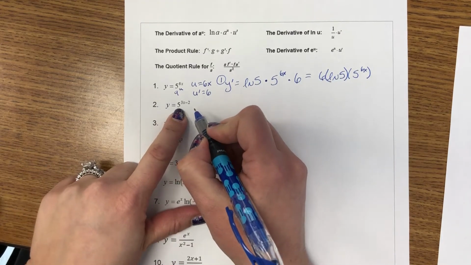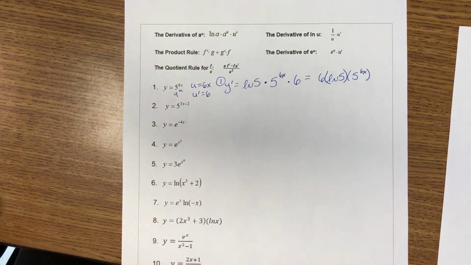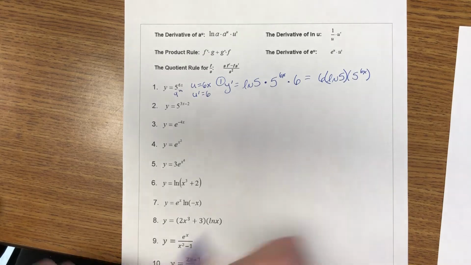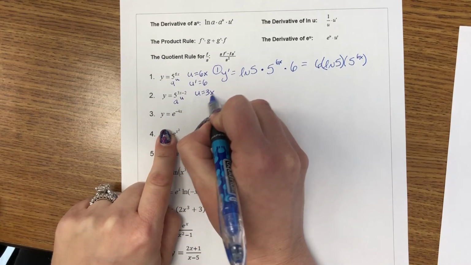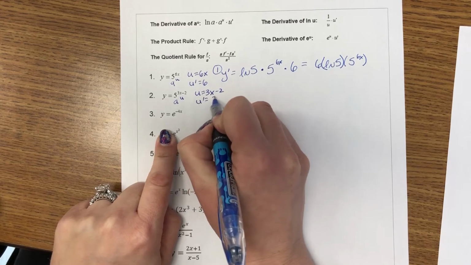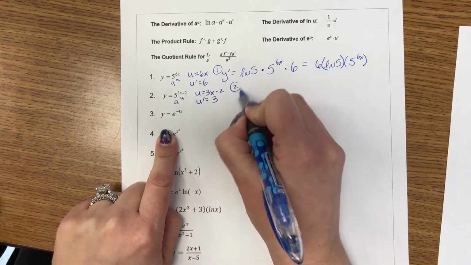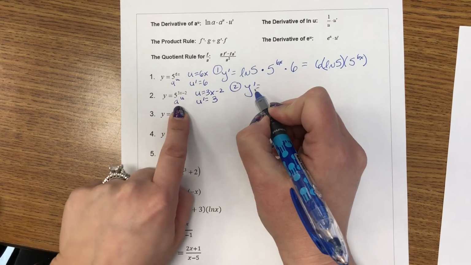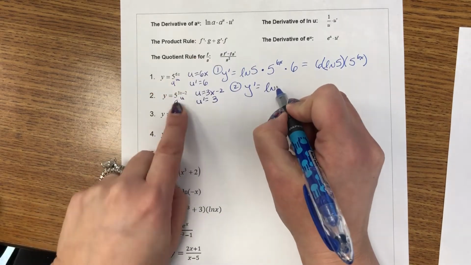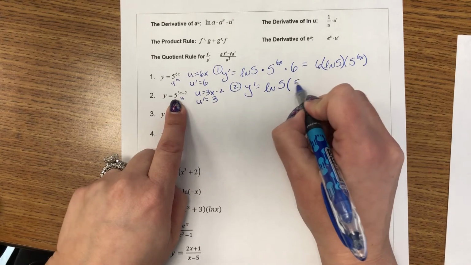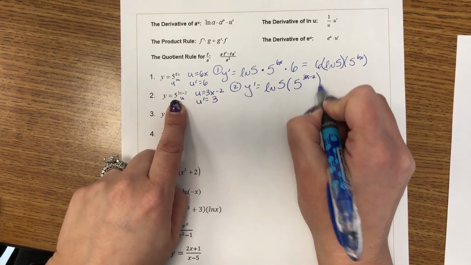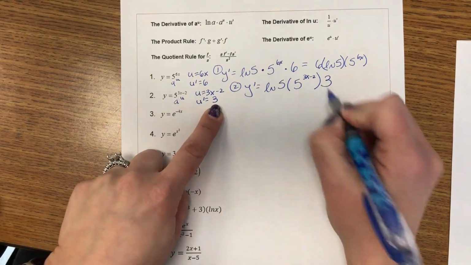For number 2, it's another a to the u. Oh, sorry. Pause the video. Write down number 2. Okay. It's an a to the u. u is 3x minus 2. So u prime is 3. So we're going to do ln of a, which is 5, times a to the u times u prime.